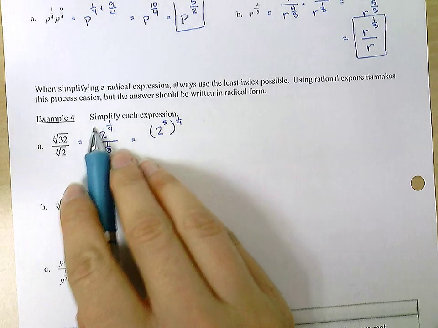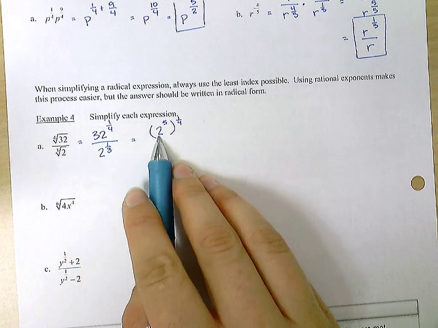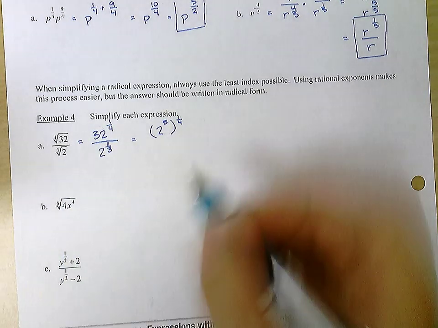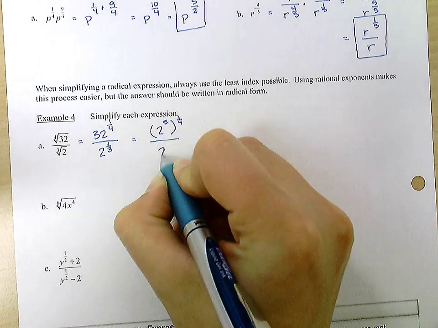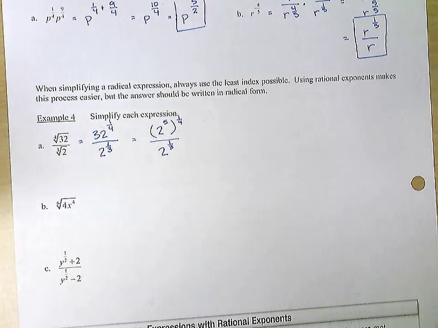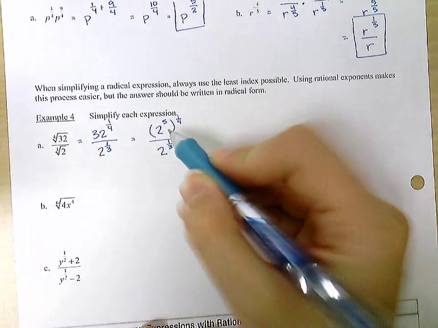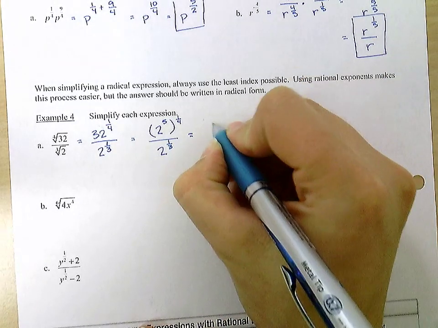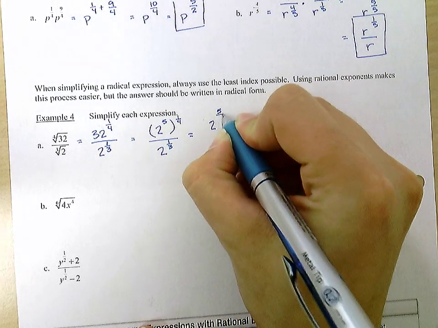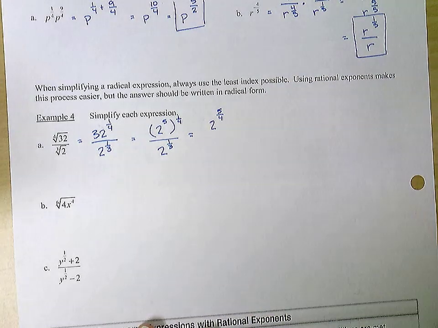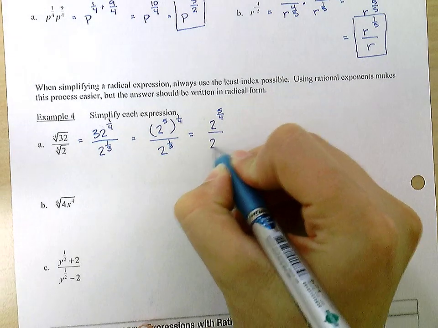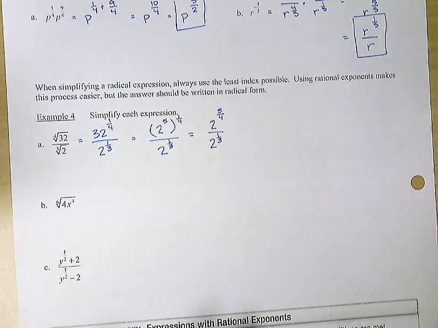So I just changed this number here to 2 to the 5th because I wanted it to be the same as this base of 2 in the denominator. You want your bases there the same. Does that make sense? So I had to change it somehow to make those the same. So now in the numerator here, I would end up with 2 to the 5/4 power over 2 to the 1/3 power.